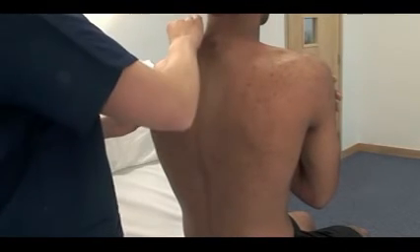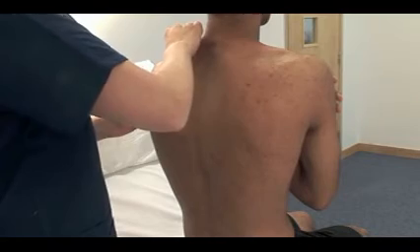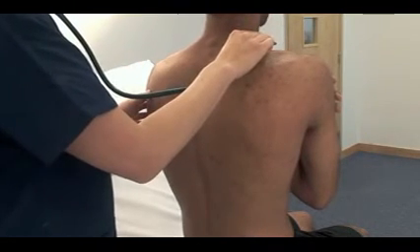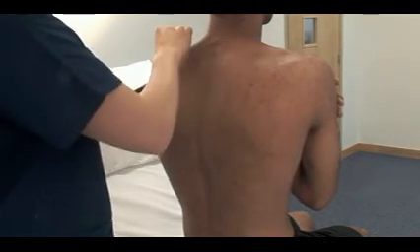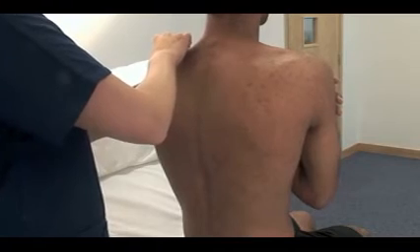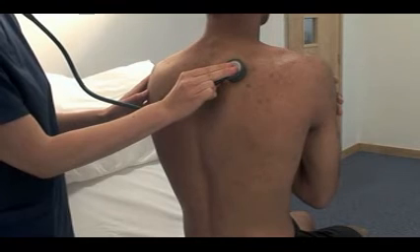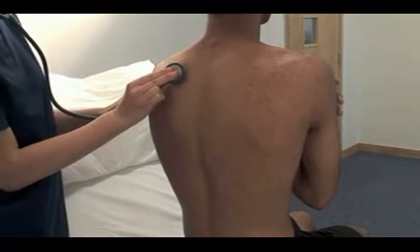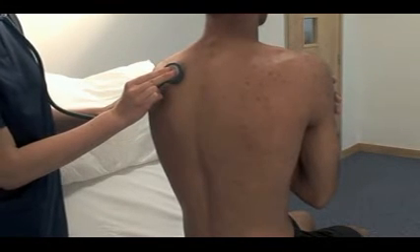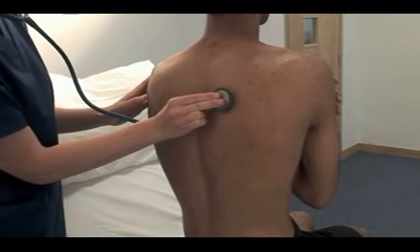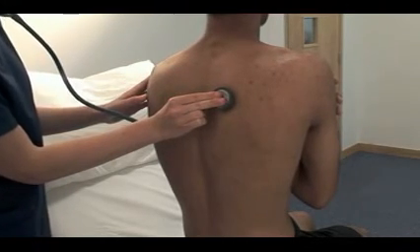111. 111. We have already discussed how increased vocal resonance can demonstrate sound transmission through consolidated lung. 111. The other added sound that you are likely to come across during normal auscultation is a pleural friction rub.